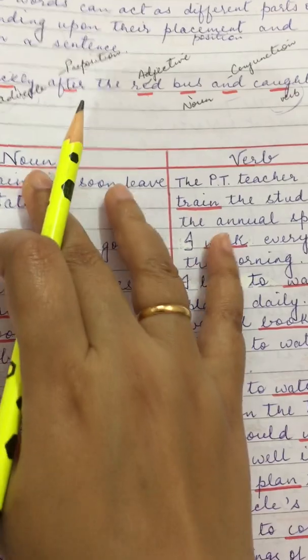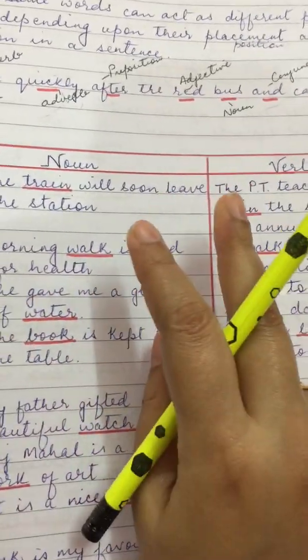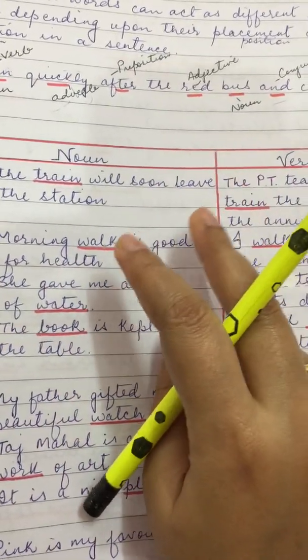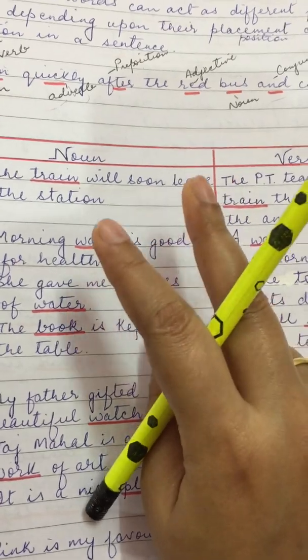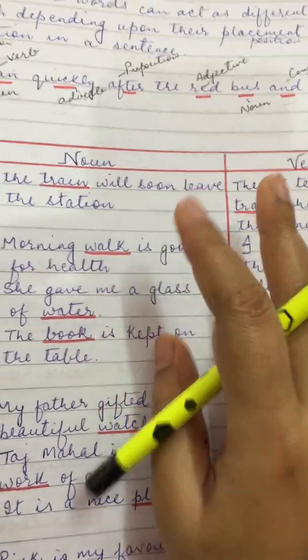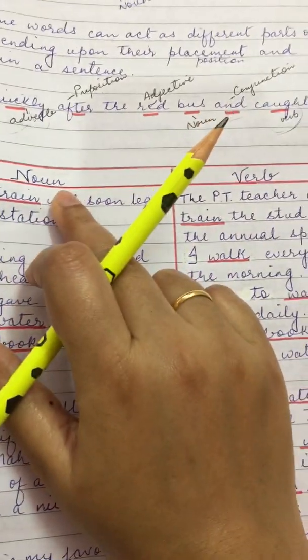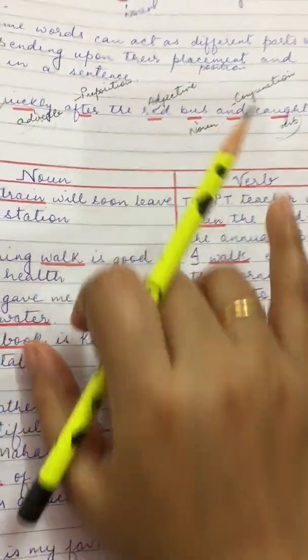So basically I have done this to make you understand how the same word can act as two different parts of speech, that is, one as a noun and the other as a verb.